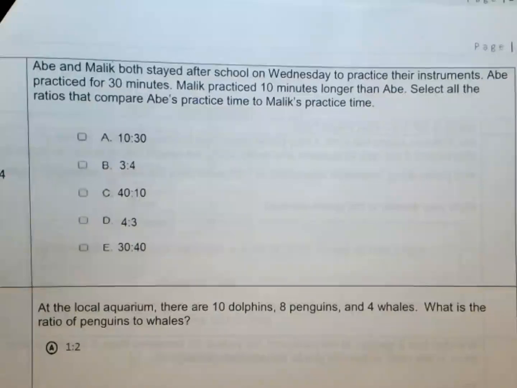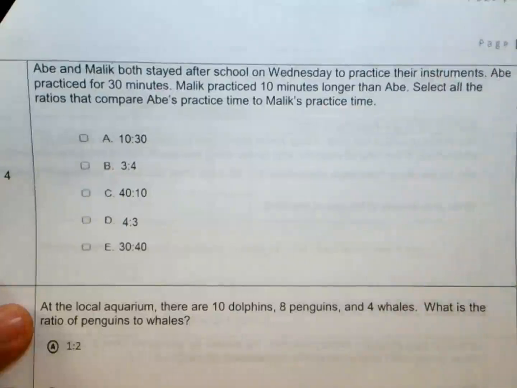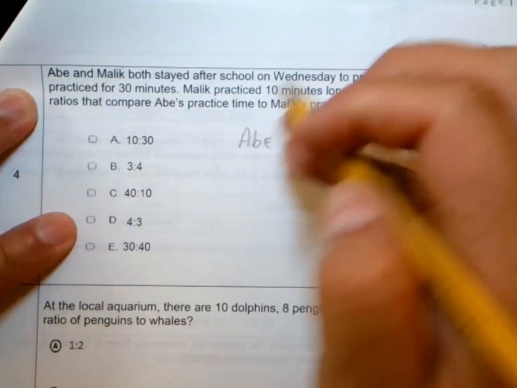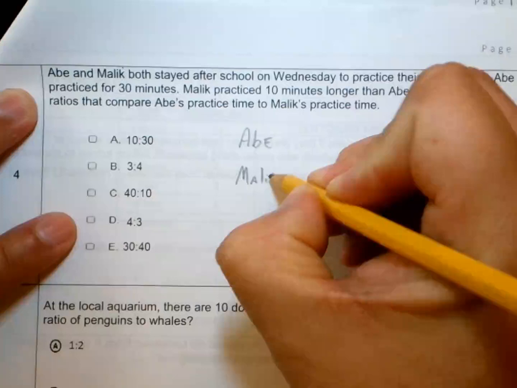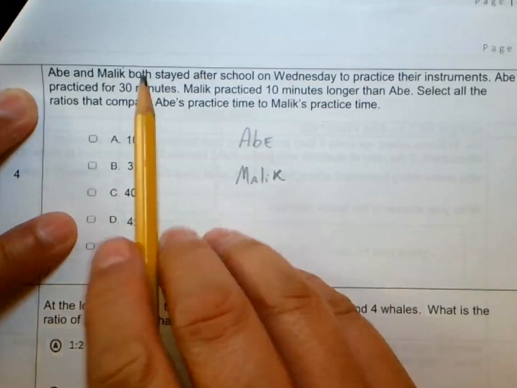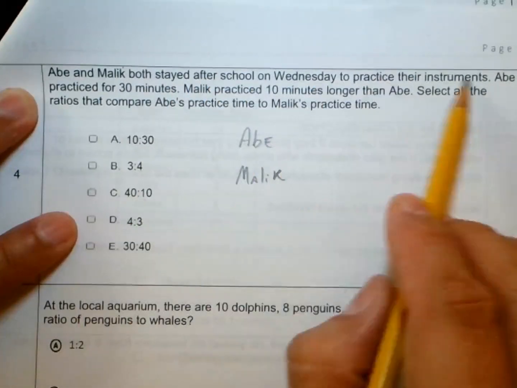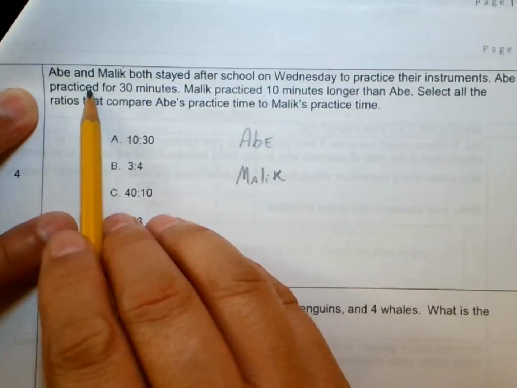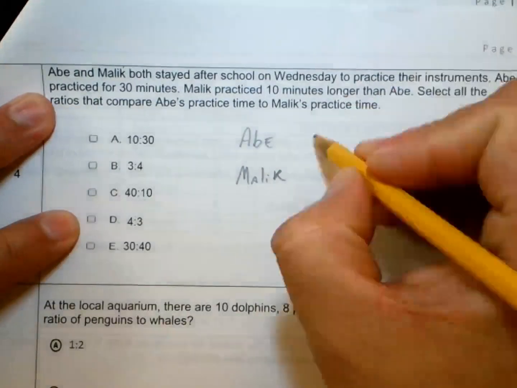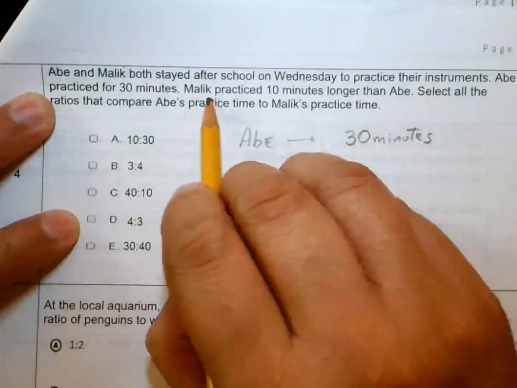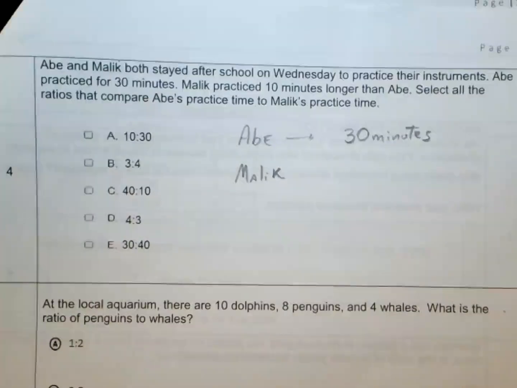Question number 4. We have two people, Abe and Malik, both stay after school on Wednesdays to practice their instruments. Abe practiced for 30 minutes. Every time that you have one paragraph, the first thing to do is to identify sentences. Every sentence is going to provide you one idea, and you have to take notes. Here in this problem, we know that we have two people. Alright, the first person is Abe, the second person is Malik.